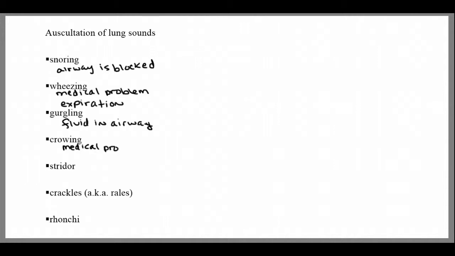It's mostly heard during inspiration, and it sounds like a harsh sound. Stridor is caused by airflow obstruction in the upper airway. It's a high-pitched sound.